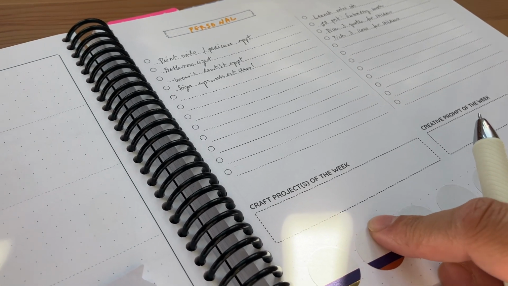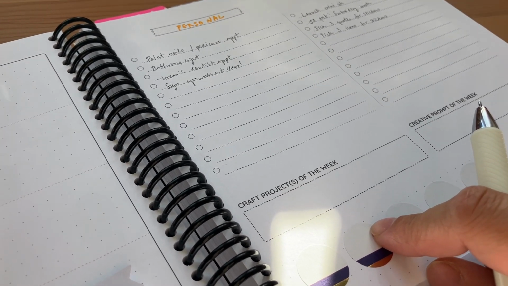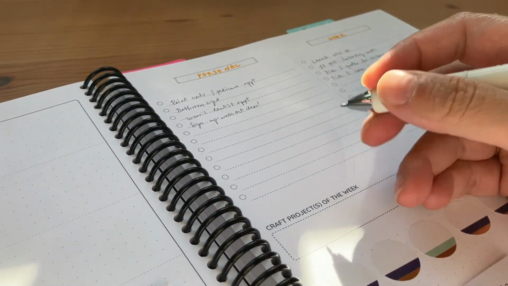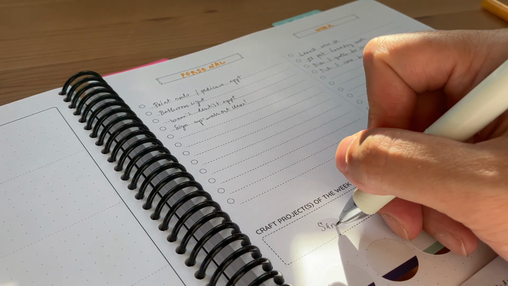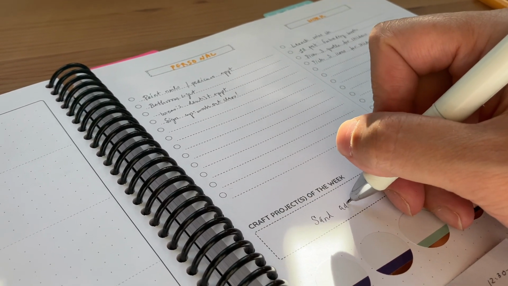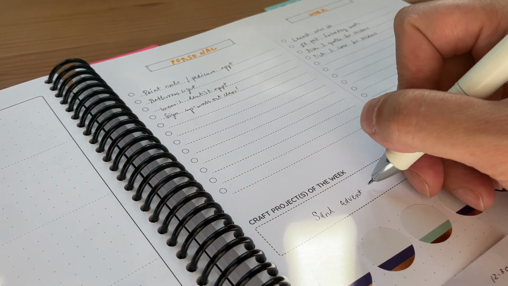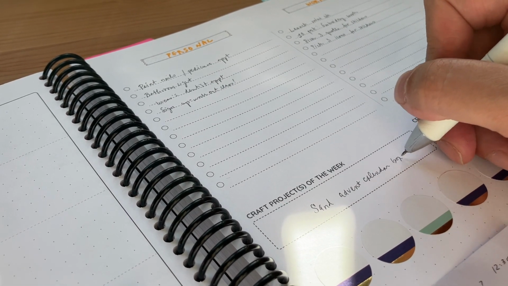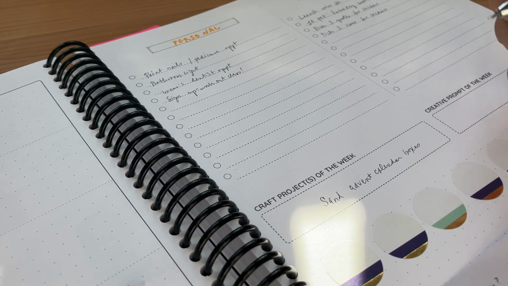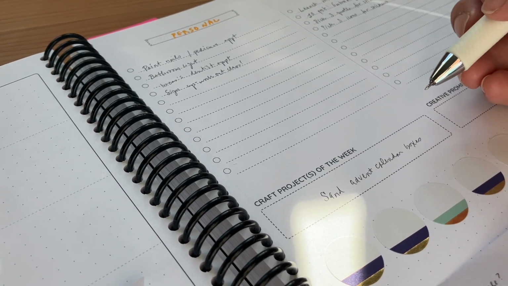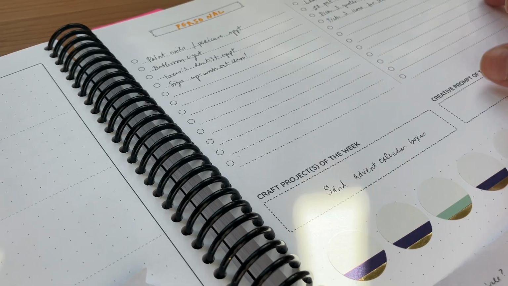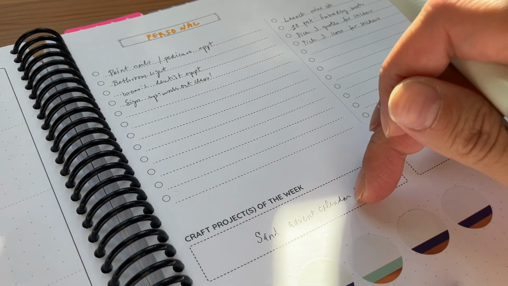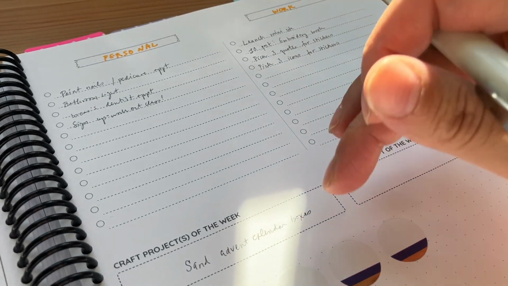So craft projects of the week. What is craft projects of the week? I think this week I really want to start on the advent calendar. So I think I'm just going to write down sand the advent calendar boxes, because if you ever buy anything from the dollar store, you know that it's not super great quality. And there are a lot of rough edges on the boxes that I got. They're these little wooden boxes. So I need to sand them before I even get started on anything else. So that'll be a good first step.